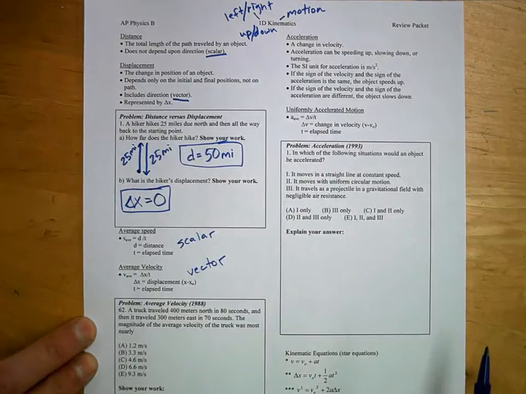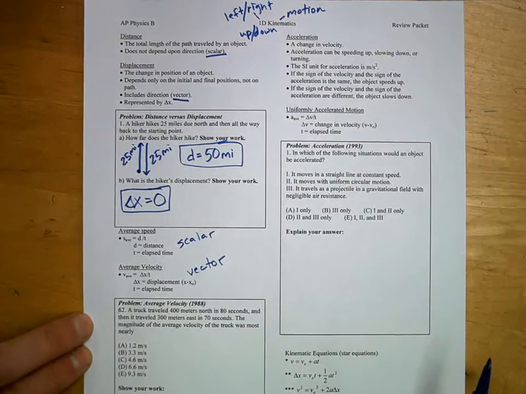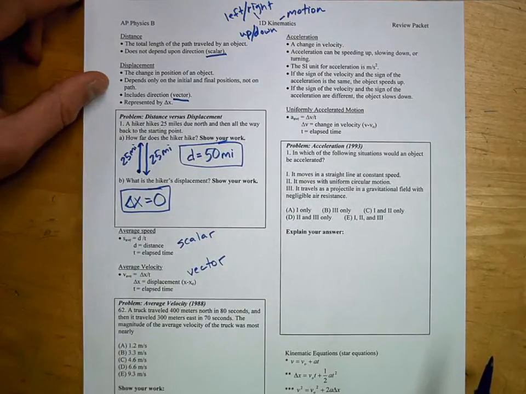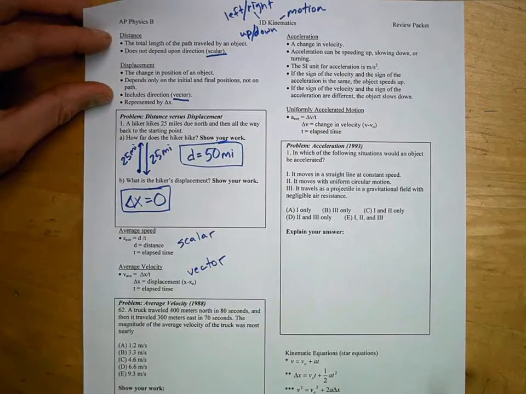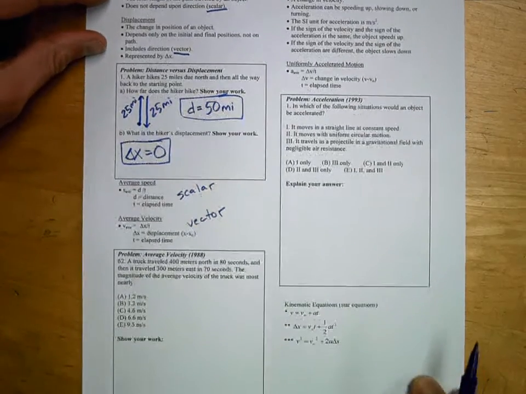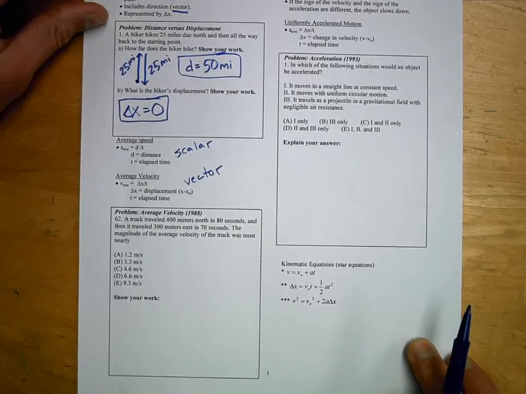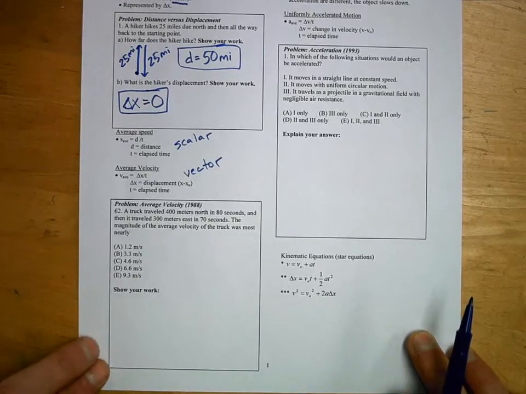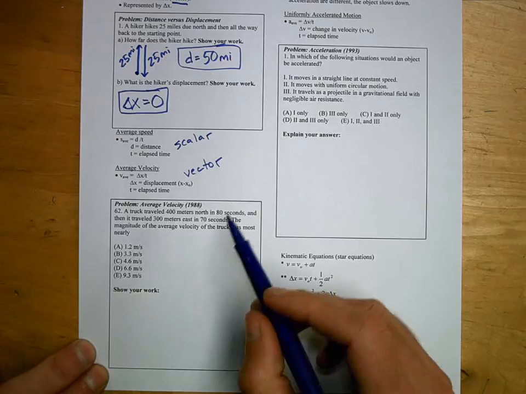Try the next problem. Pause the video, play again after you've tried the problem. Go ahead and pause now. Okay, you should have attempted this problem.